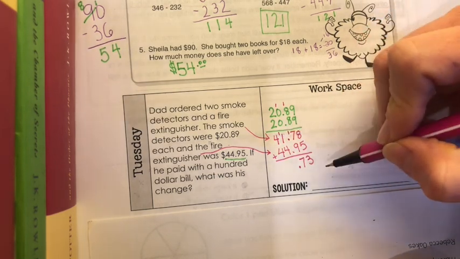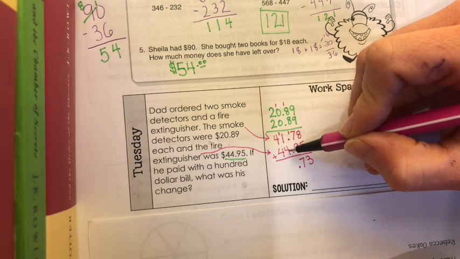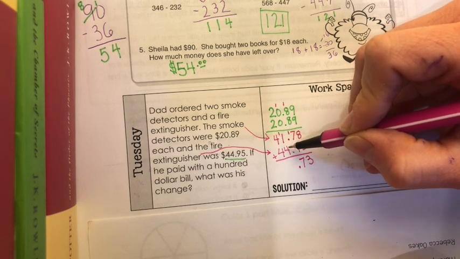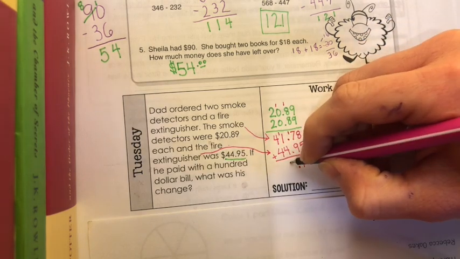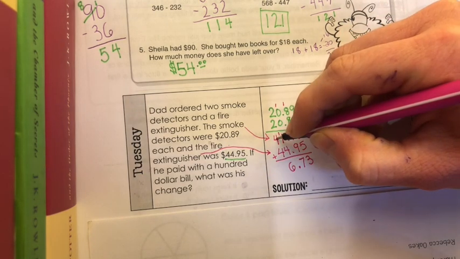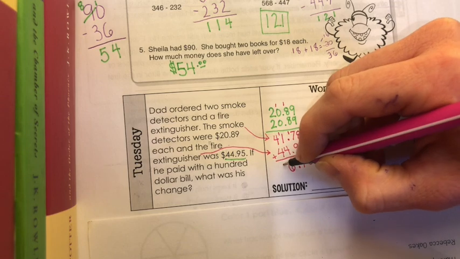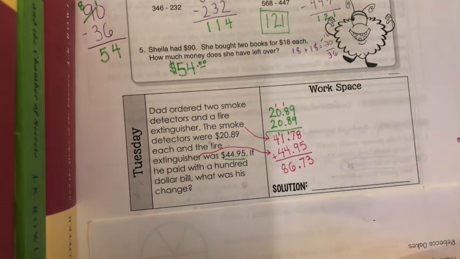So 1 plus 1 is 2. And then I add it to the 4. So 1 plus 1 is 2. 2 plus 4 is 6. And 4 plus 4 is 8. So Dad spent a total of $86.73 on smoke or fire safety equipment. That's very responsible, also very important.